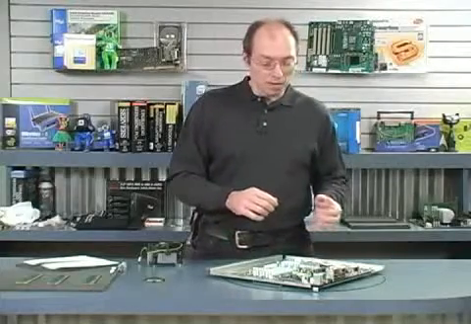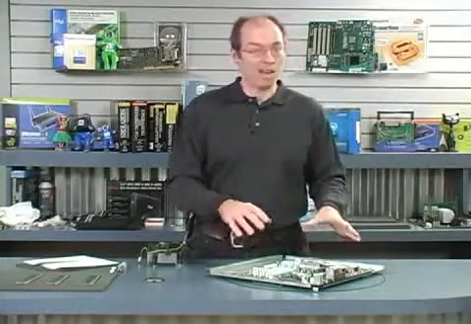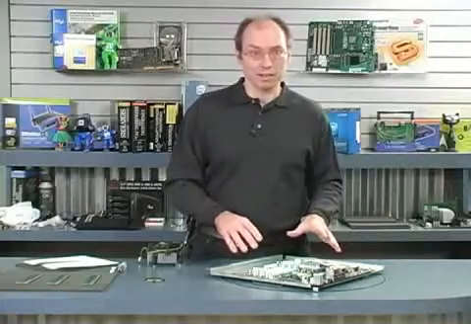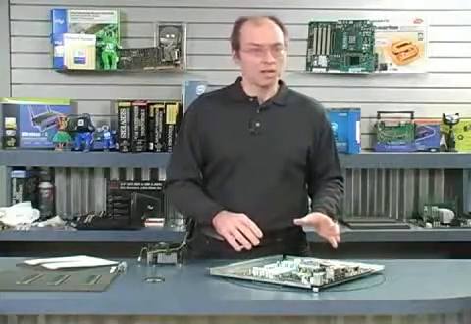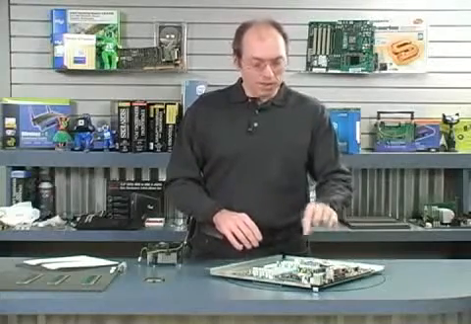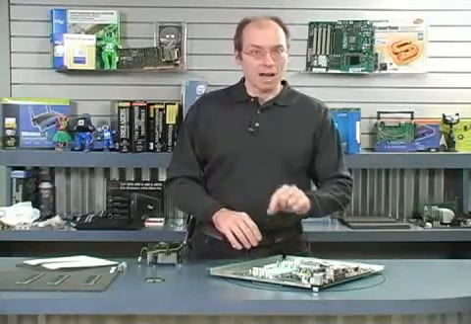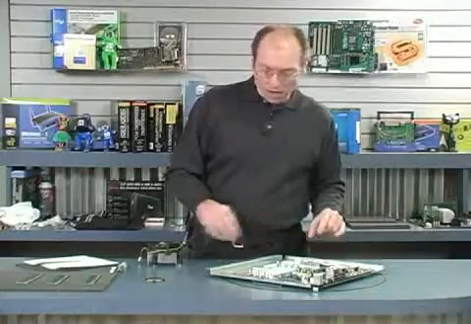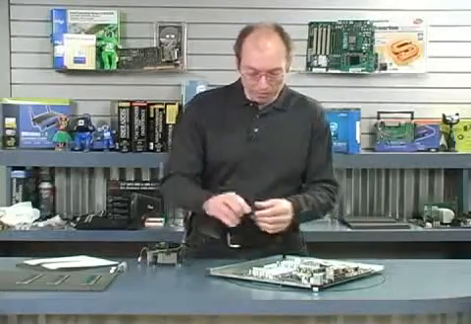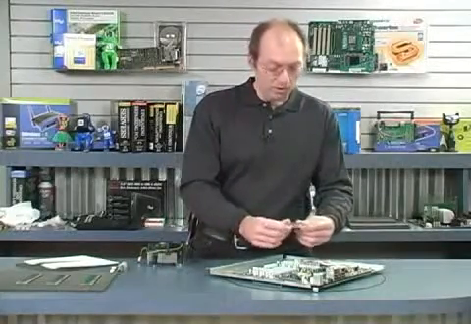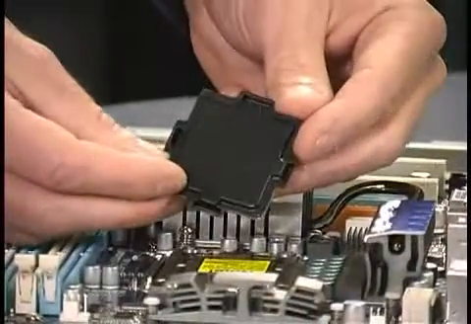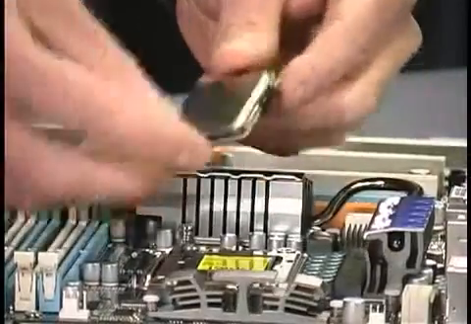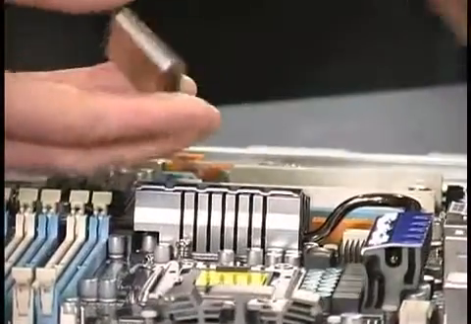This motherboard happens to have a socket LGA1366. That stands for Land Grid Array 1366 pins. Now what that means is that the pins are actually in the socket, not on the processor. If I take, for example, the processor, it looks like this. It comes with a protective cover over the back of it, and if I take that cover off, it just snaps off.